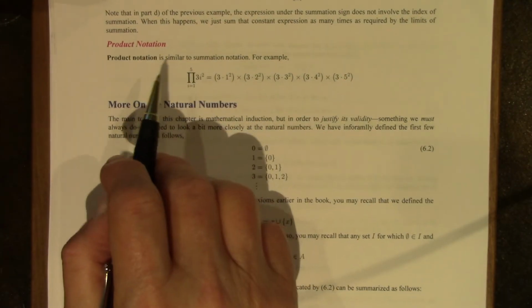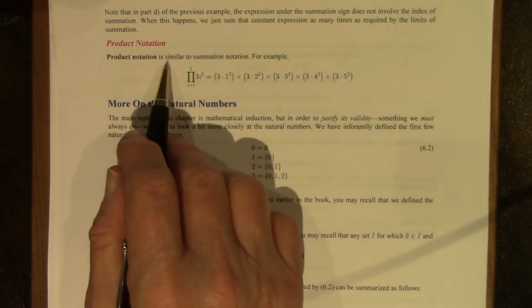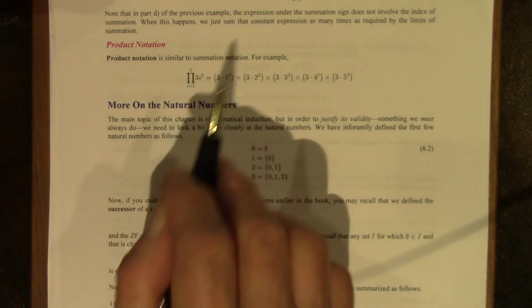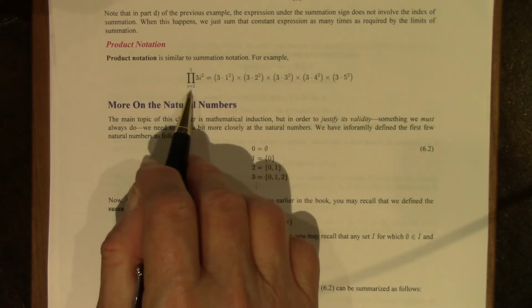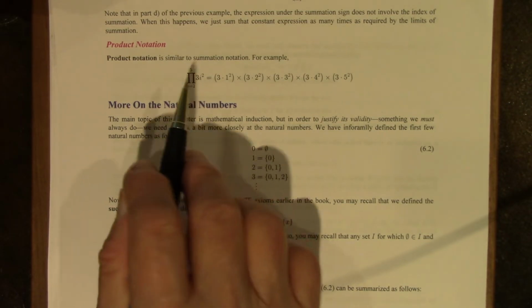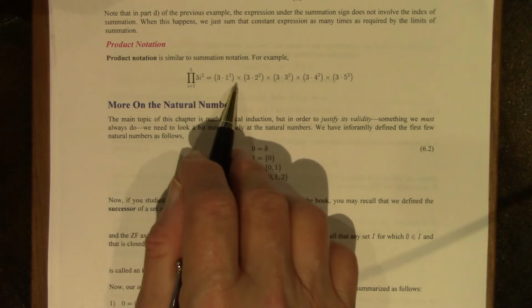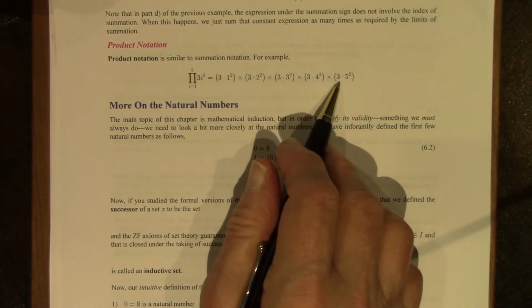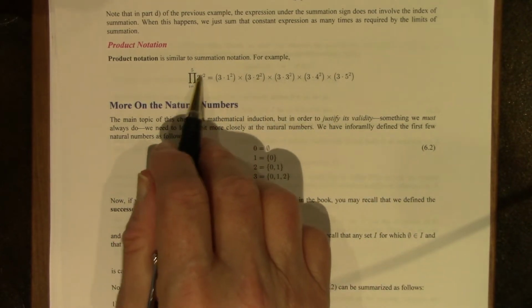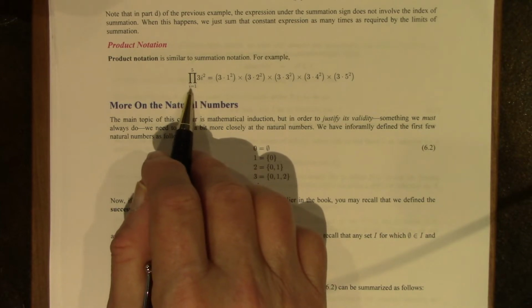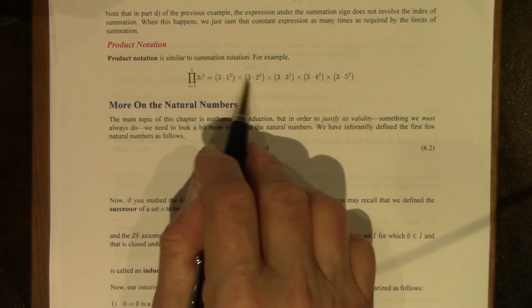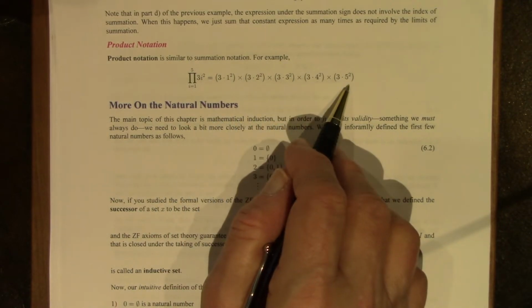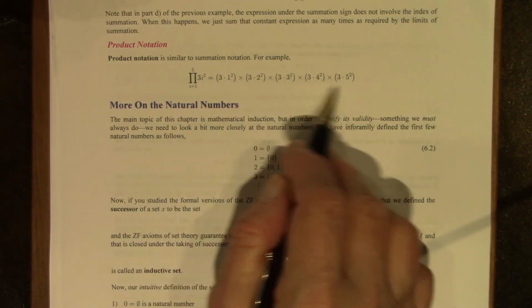There's a corresponding product notation. It's analogous to the summation notation. Use a capital pi. Otherwise it looks the same, but now instead of adding, you multiply. So you do the same substitution procedure. Substitute I equals 1, then 2 up to 5, but each of the individual substitutions are multiplied together.